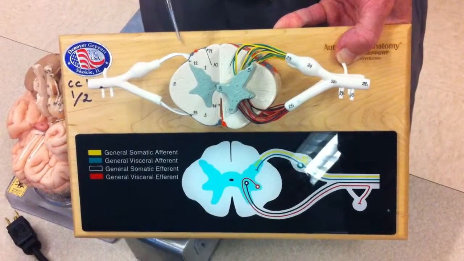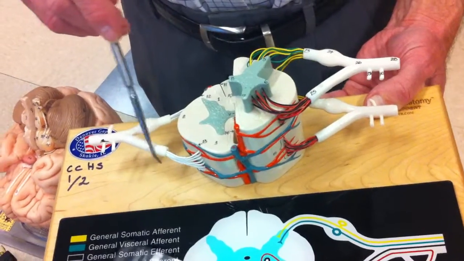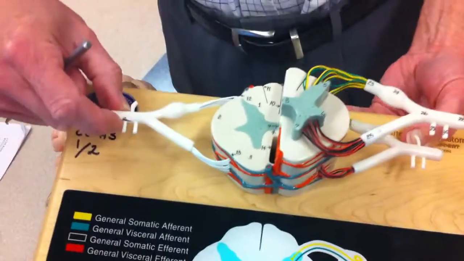So those are all the sensory neurons coming in. These are all the motor axons leaving. So this is the ventral root, which is entirely motor. The two of them are joined together in this, which is the spinal nerve.